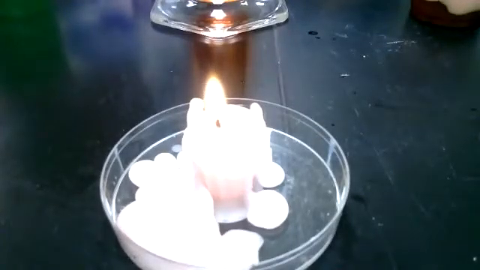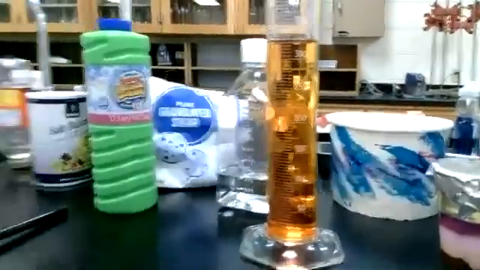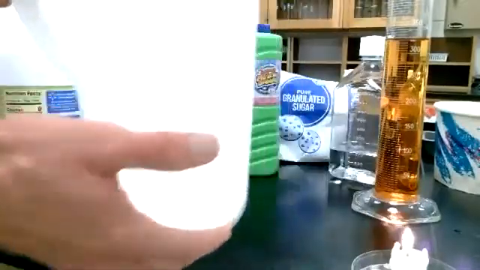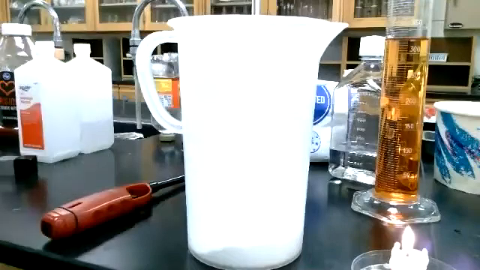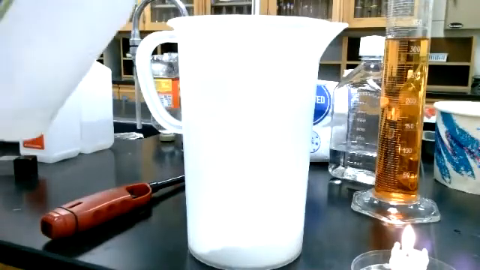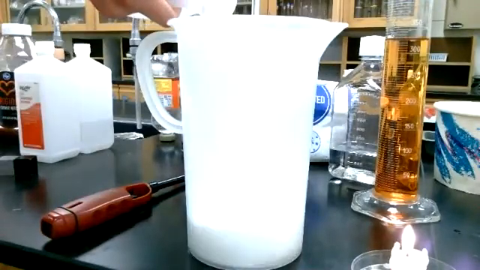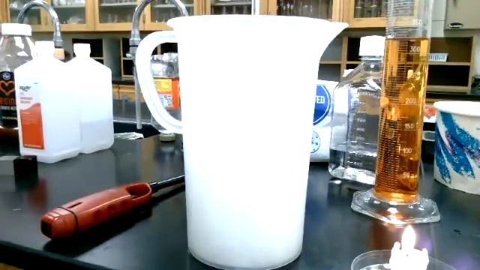Meanwhile, in this pitcher, I am going to produce some carbon dioxide gas. Okay, I'm going to do it the same way I did it before. I've got some powder in there. That's nothing more than baking soda. I'm going to add some vinegar. It's going to fizz. I'm going to get a bunch of carbon dioxide.